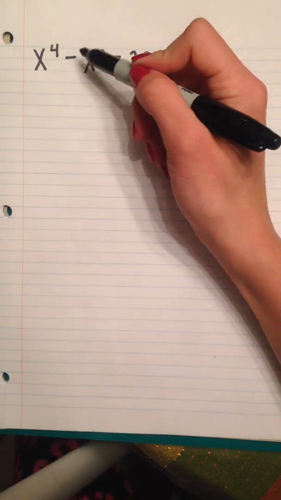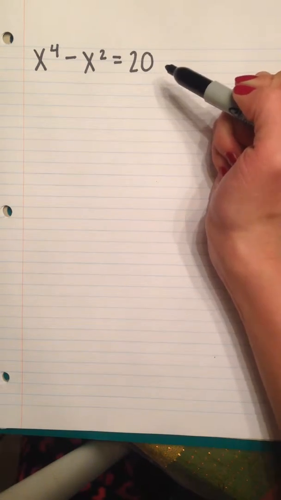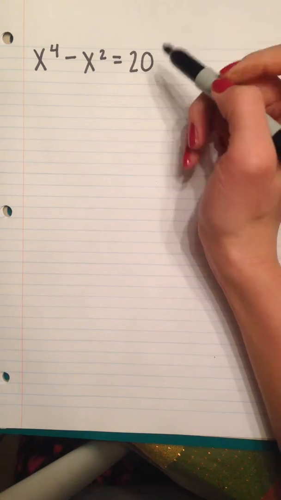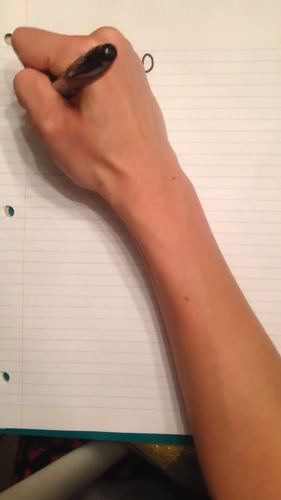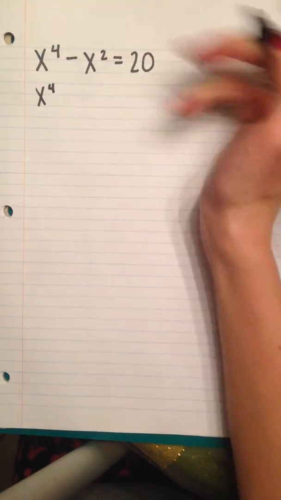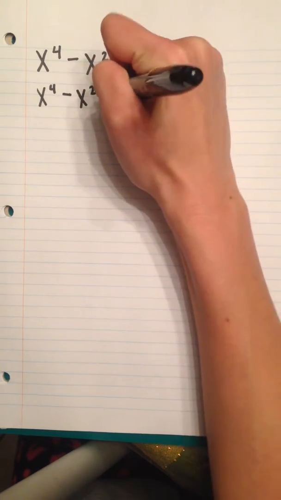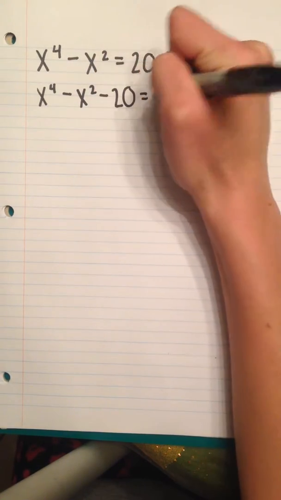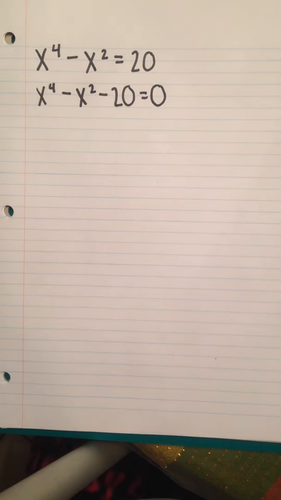Let's have another example of factoring. So given the example, x to the fourth minus x squared equals 20, we know that in any factoring when we solve, it has to equal 0. So to make that happen, we're just going to subtract 20 from both sides. And this is a solvable equation.